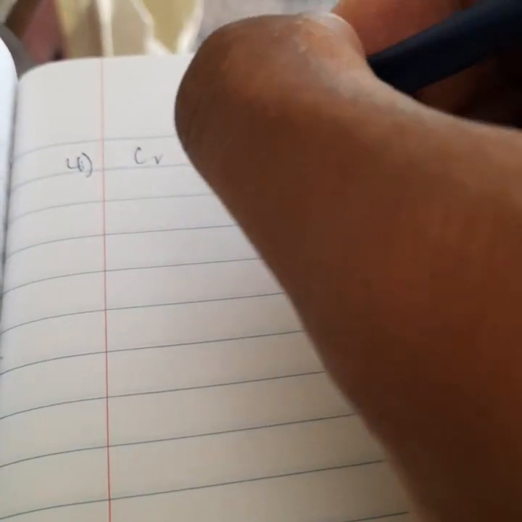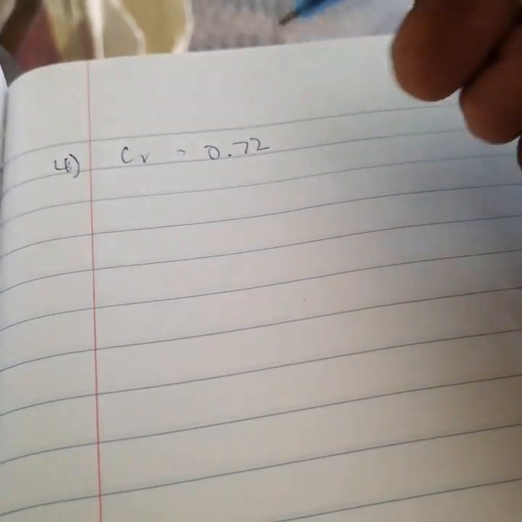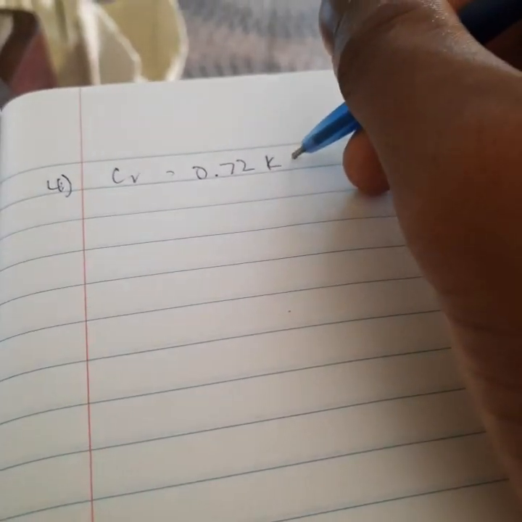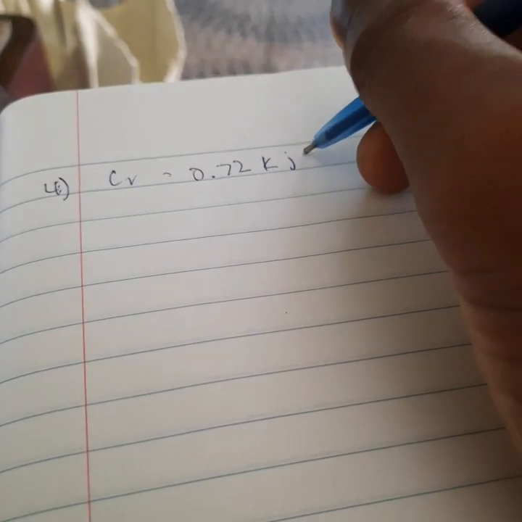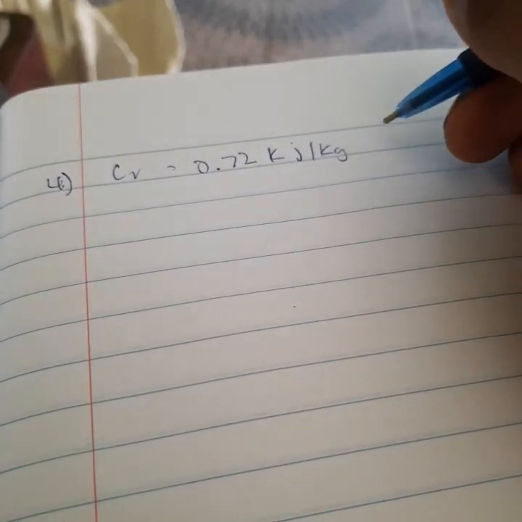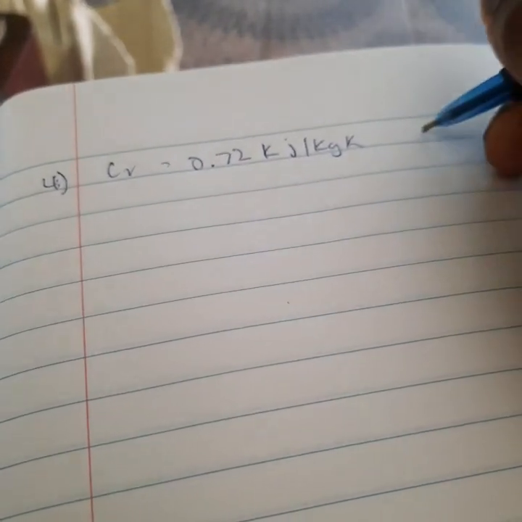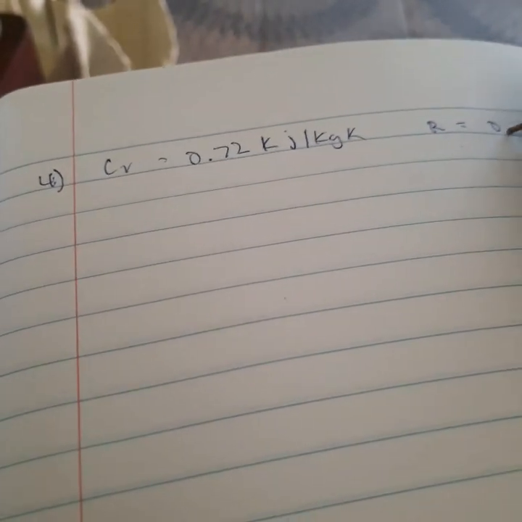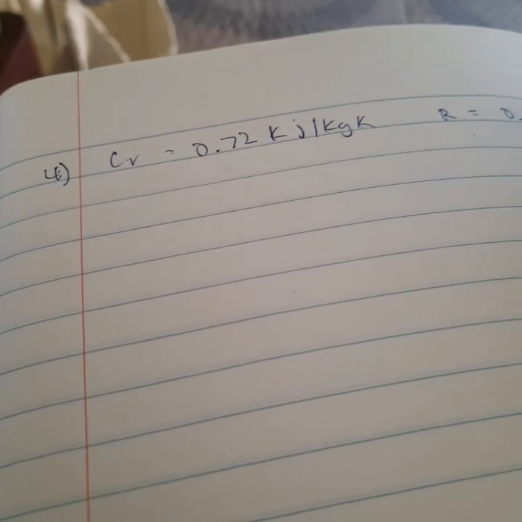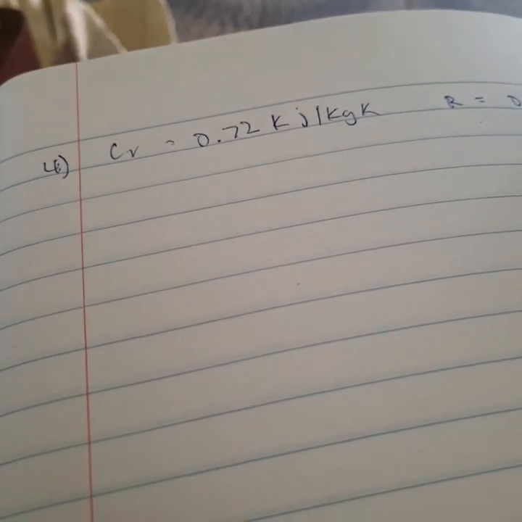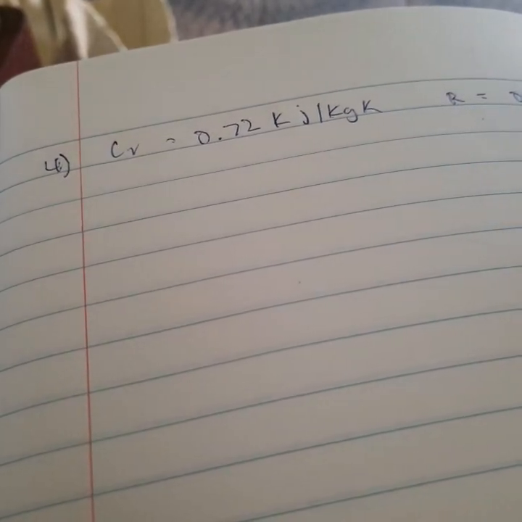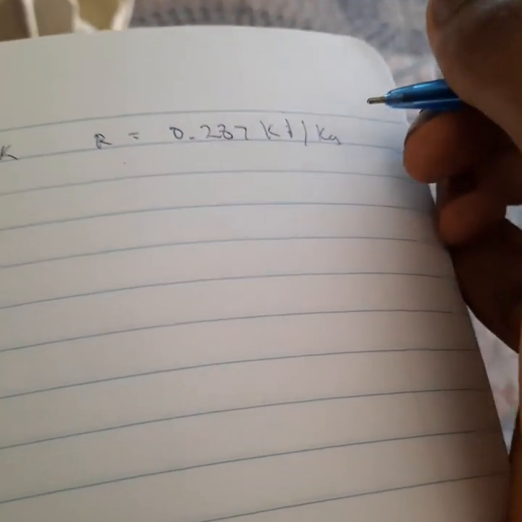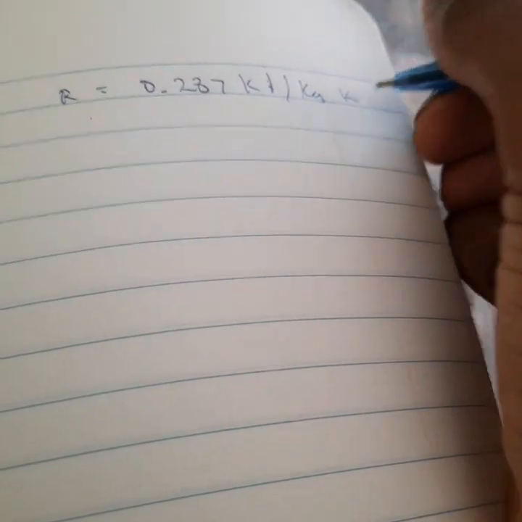And CV is given as 0.72 kilojoules per kilogram Kelvin, and R, the gas constant, is given as 0.287 kilojoules per kilogram Kelvin.